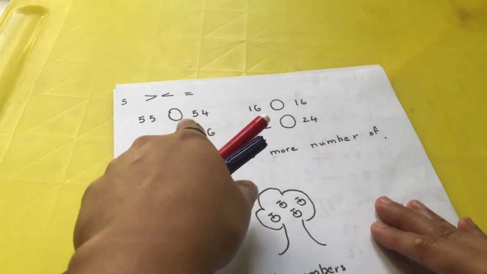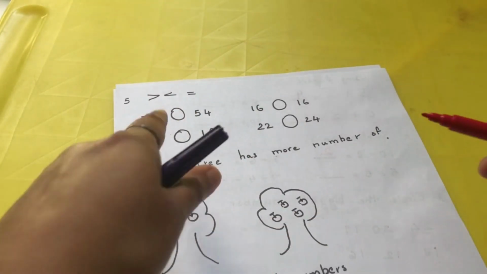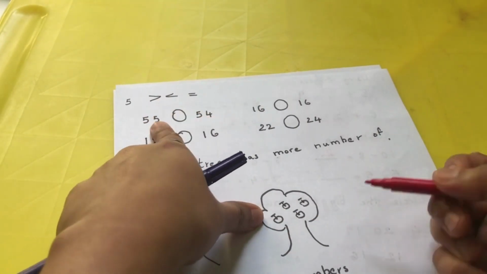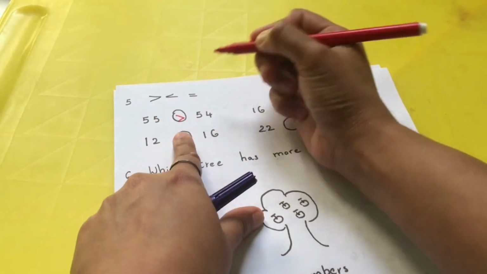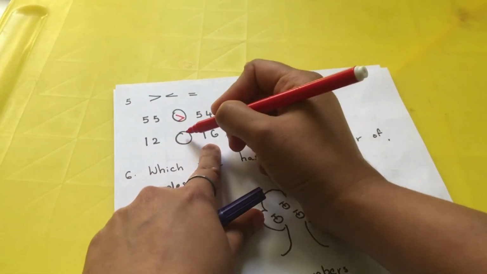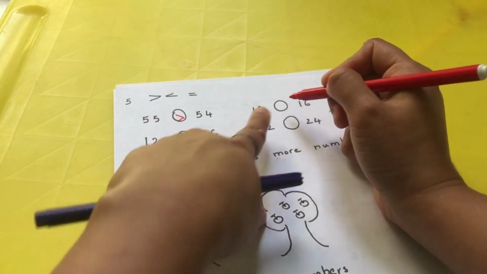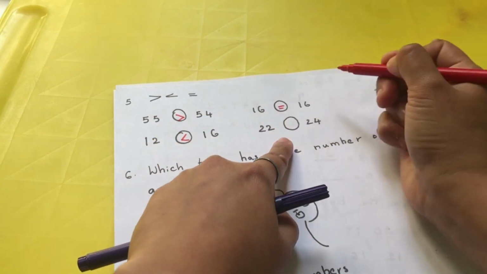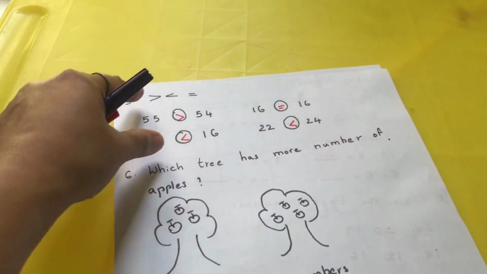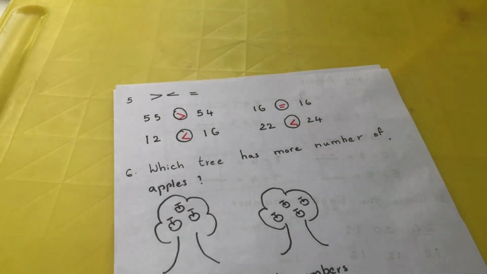Next question is to use the right symbol. So you have to use the right one, 55 and 54. So 55 is greater than 54. 12 and 16, 16 is greater than 12. 16 and 16 is equal and 24 is greater. So he has to use the right symbol.